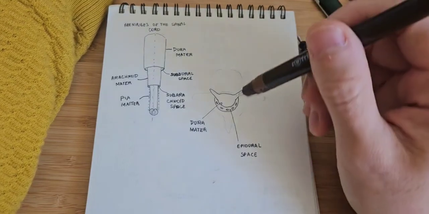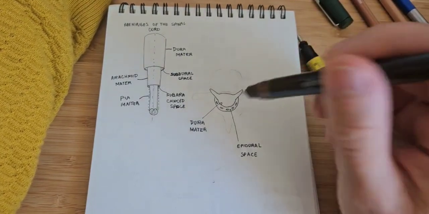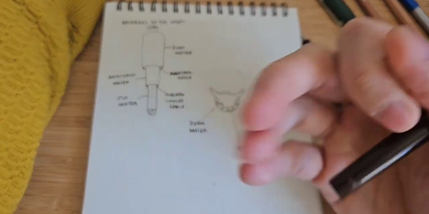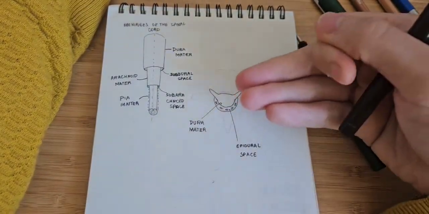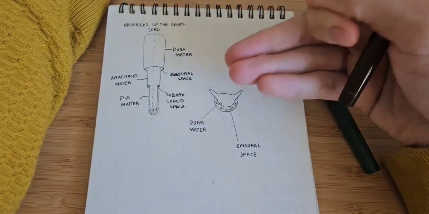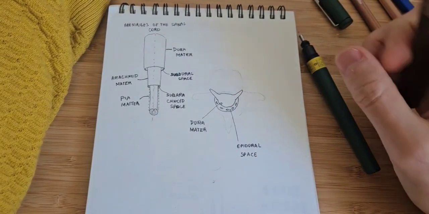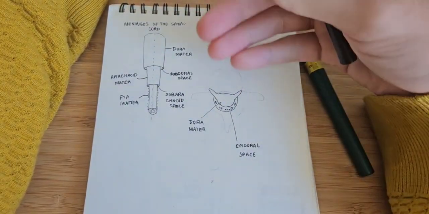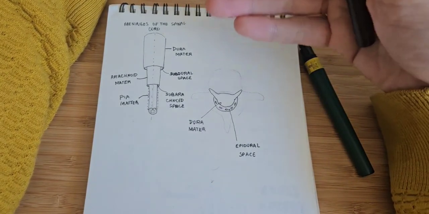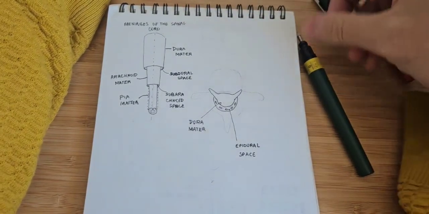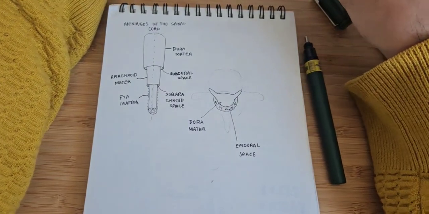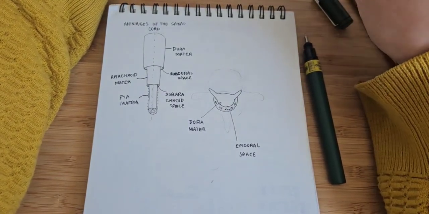And this space contains a semi-liquid fat and the internal vertebral plexus veins, actually. When I start to illustrate the veins and the arteries, it will be clear. But we still have a bit of time until we get there.